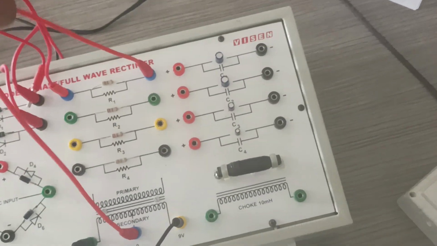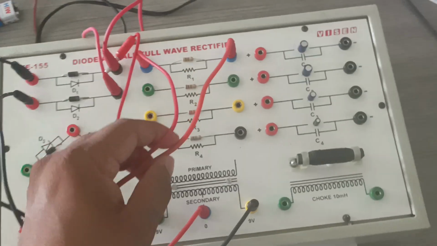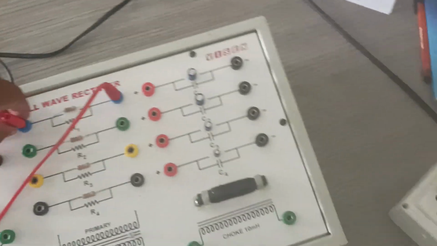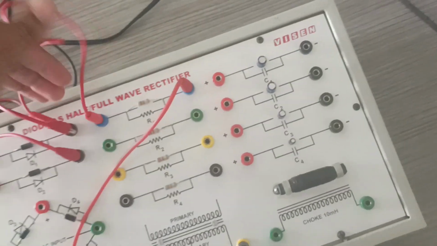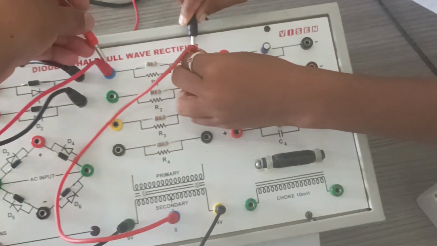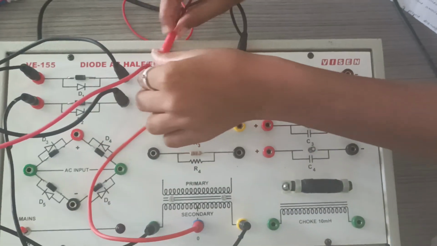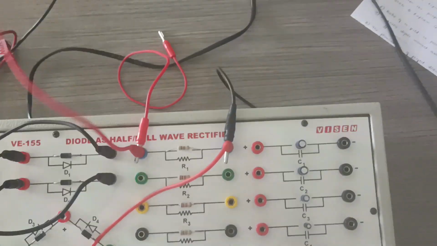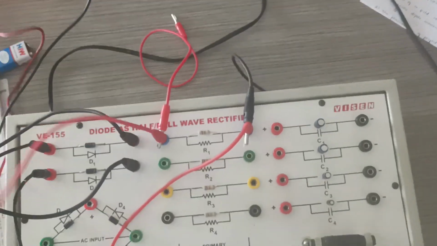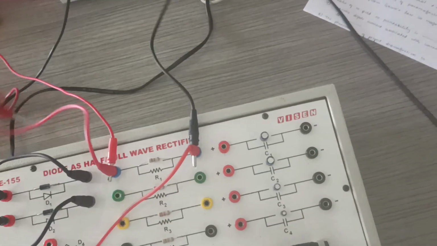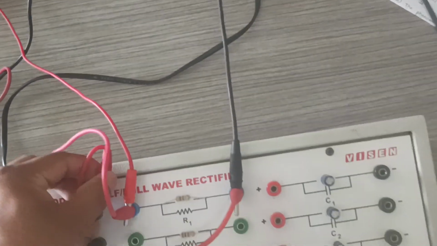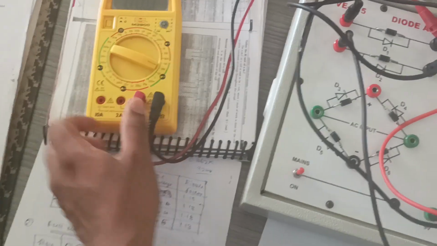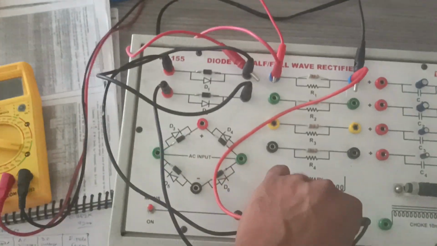Now see, these two ends are again connected to the multimeter. Take two wires. This side is connected to the multimeter, and that end is also connected to the multimeter. I have connected the multimeter at both ends. This is common now. Both sides are connected to the multimeter here. Again we will take the readings.